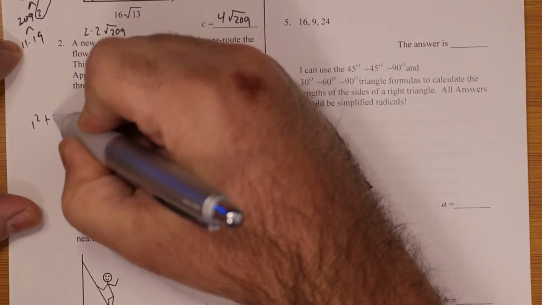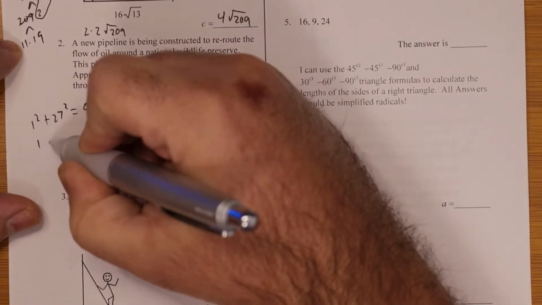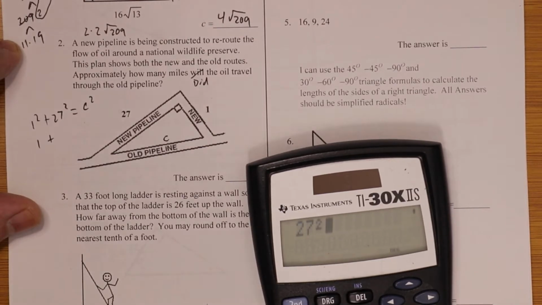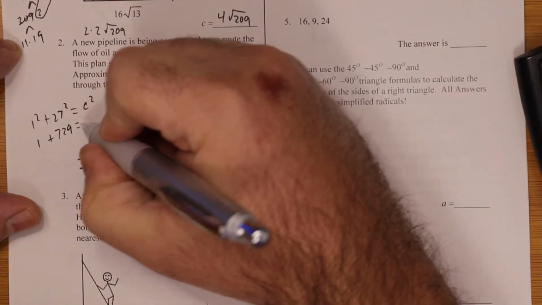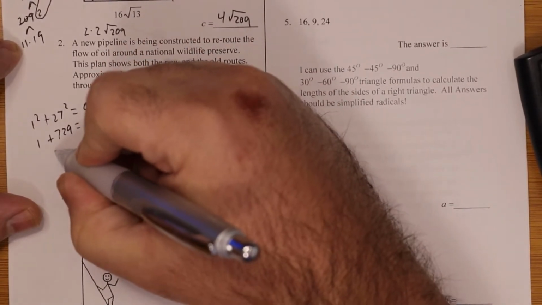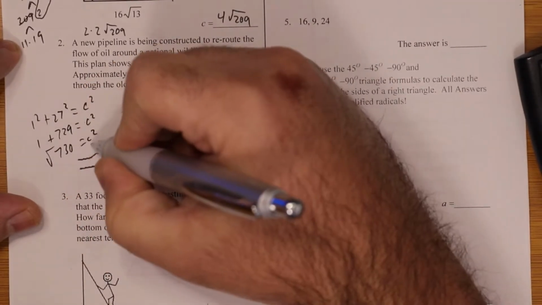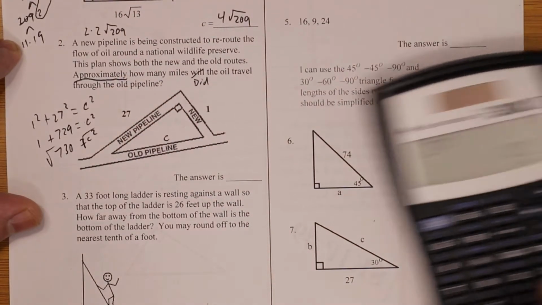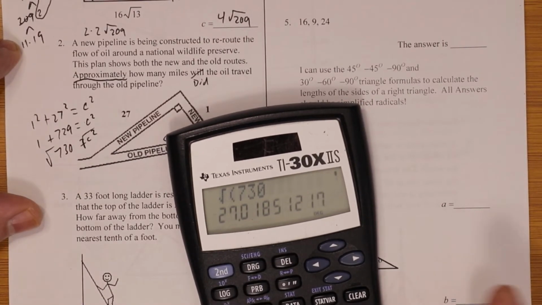1 squared plus 27 squared equals c squared. 1 plus 27 squared is 729. Add that up, that's 730. Now we gotta square root it. Because of this approximately, I know I can just do it in the calculator and get a decimal. So that'd be 27.0.